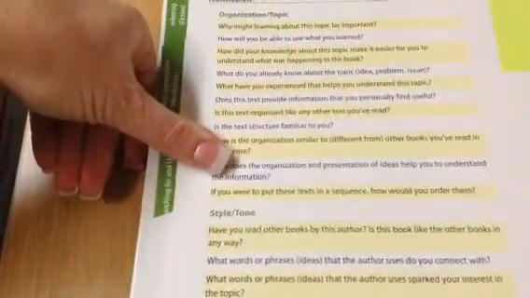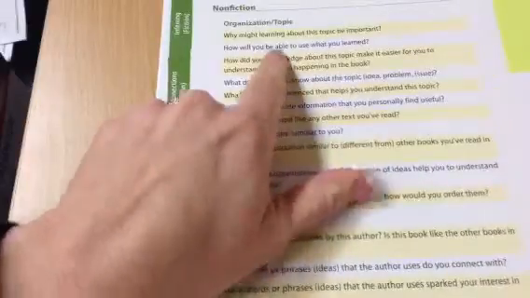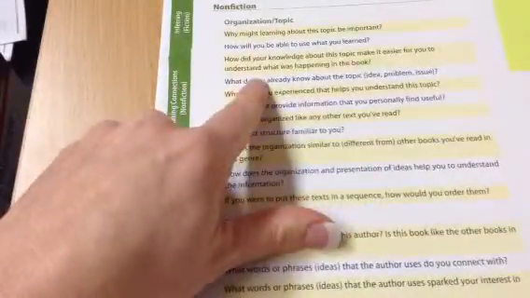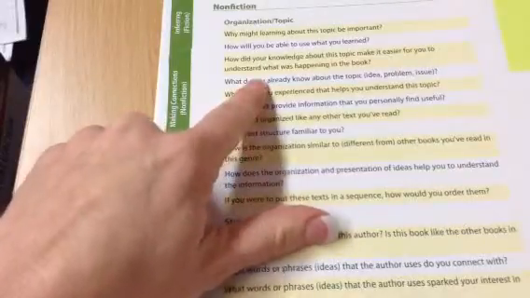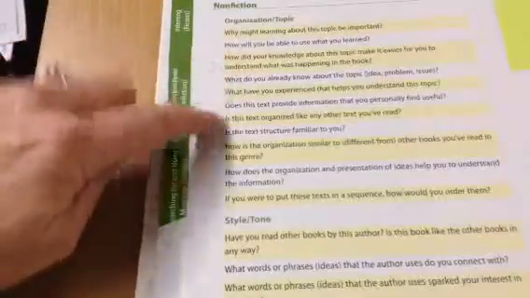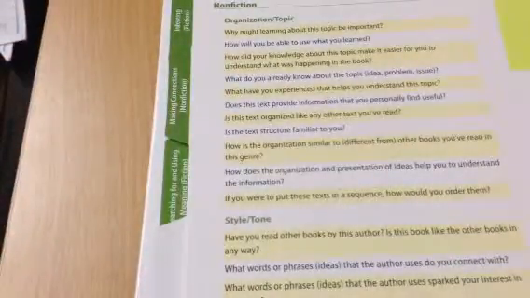So why might learning about this topic be important? But also on the back side, it talks about non-fiction texts and really about the organization of what's happening. And that question, why do you think it's so important, is really about that. So I might use any of these prompts to help him practice in class.